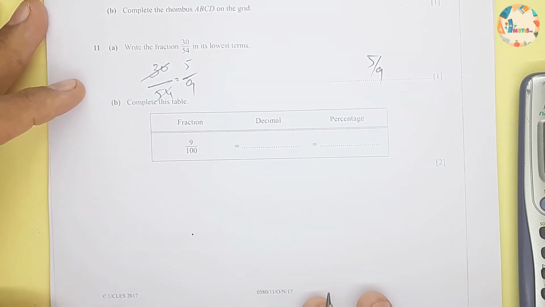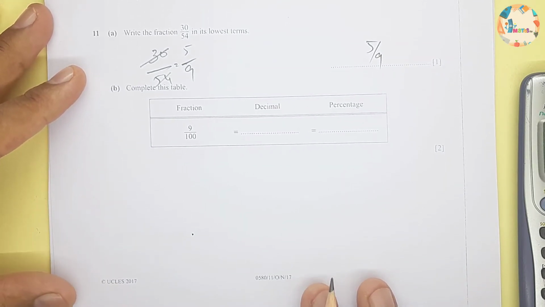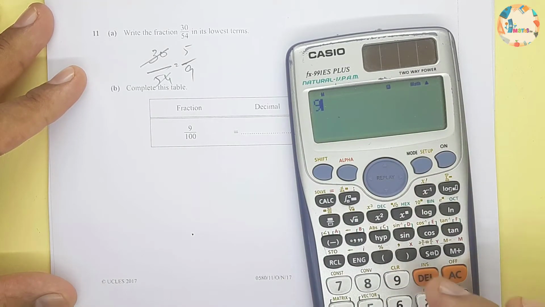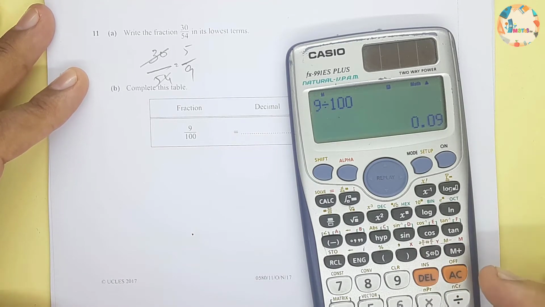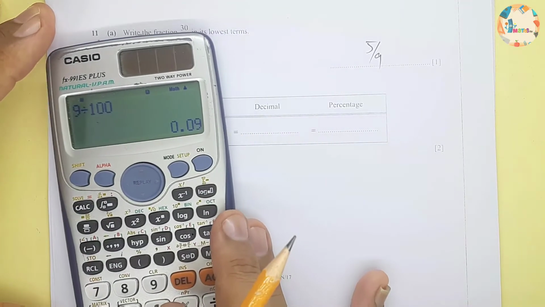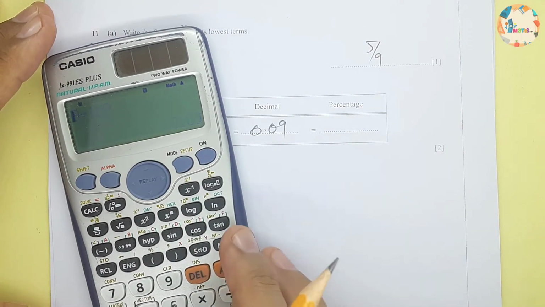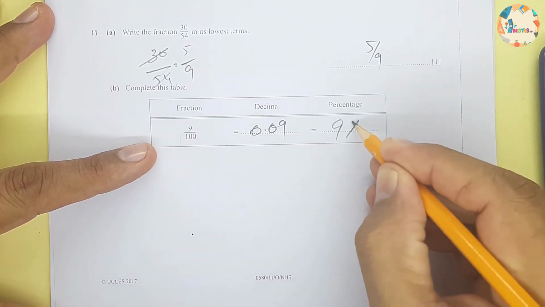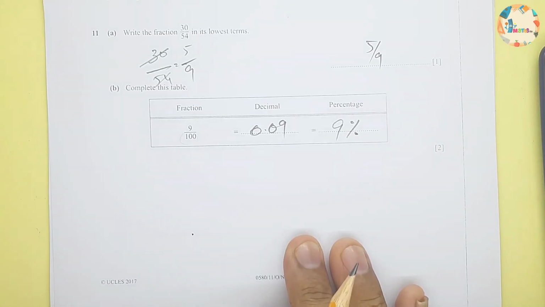Complete this table. Fraction 9 by 10 in decimal will be, for example, 9 divided by 100. I'm using a calculator so that you can easily find. So this is 0.09, and the percentage will be what? This is over 100, so it will be 9%. 9% like this one. So this will be our answer.